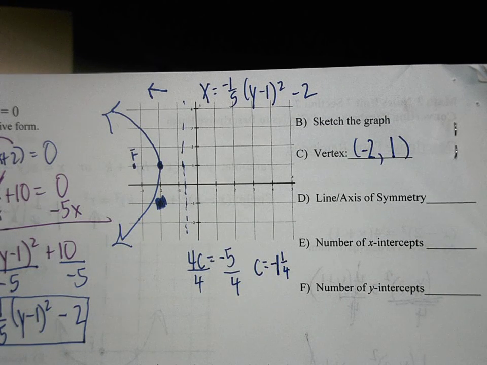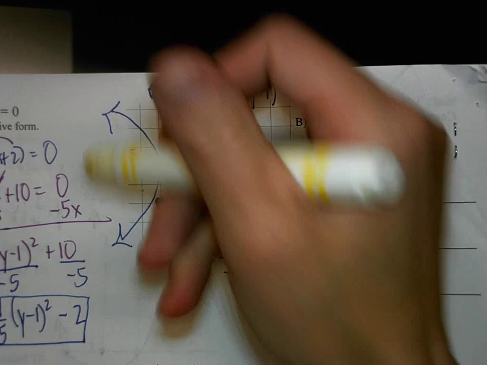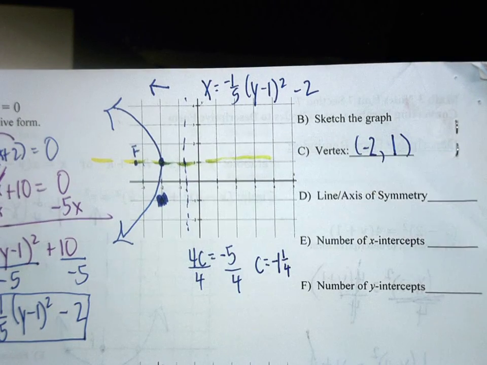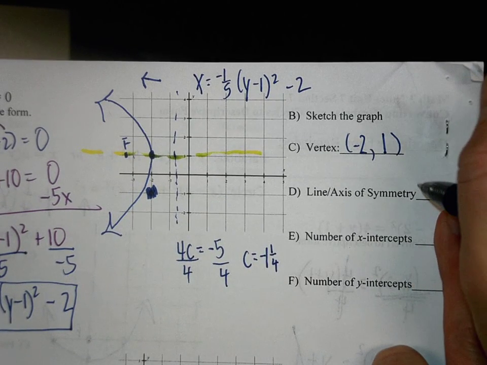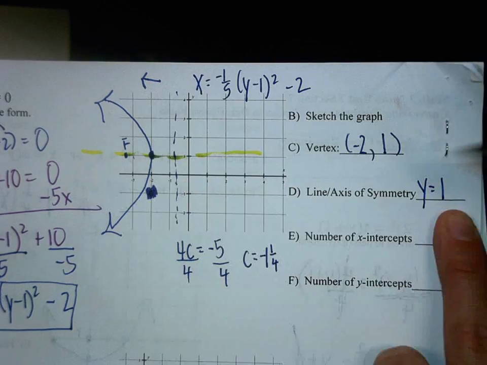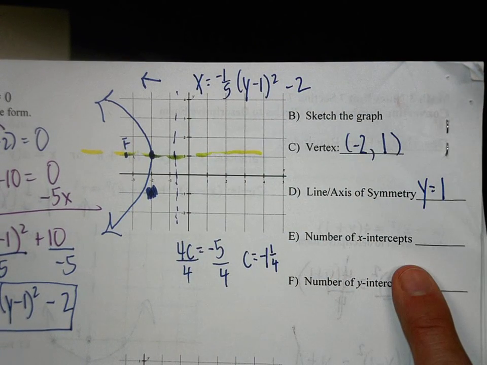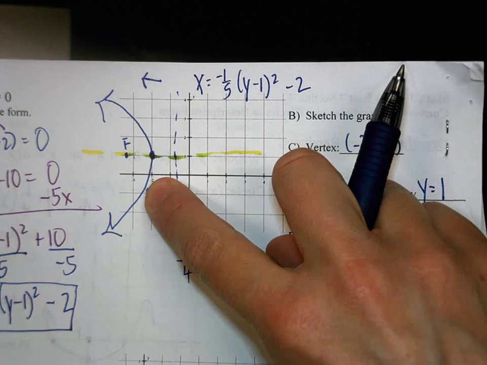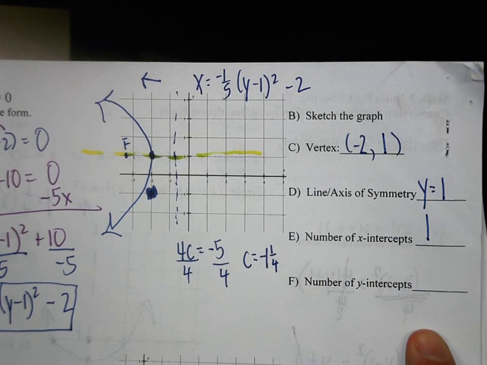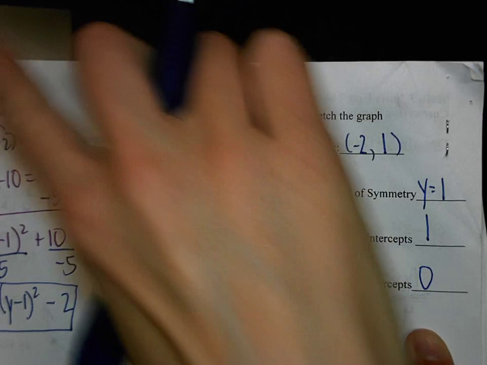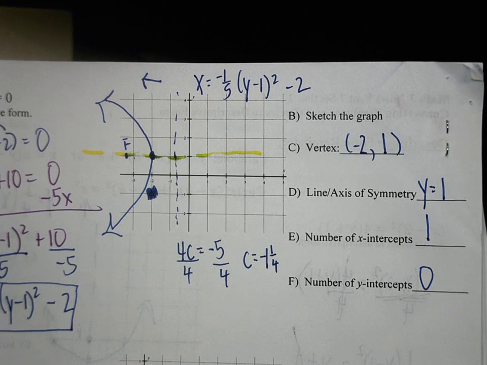Okay, line of symmetry, we know, is this line going through the focus and the vertex. So we have that. Line of symmetry, what is that equation? Y equals 1. How many x-intercepts will this parabola have? How many times will it touch the x-axis? Look right here. 1 time, right? How many times will it hit the y-axis over here? None. The parabola is going left. It's never going to hit the y-axis. So do you understand why we don't necessarily need the focal chord endpoints? We don't have to spend that time.